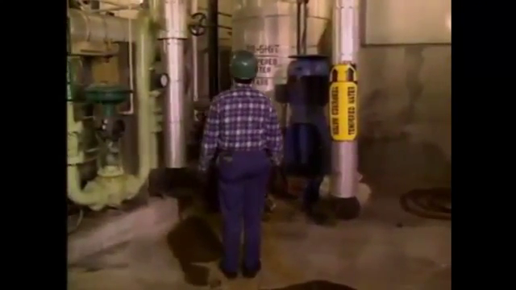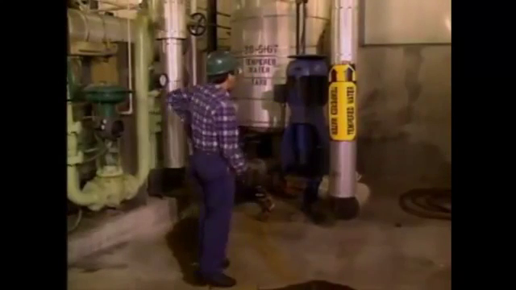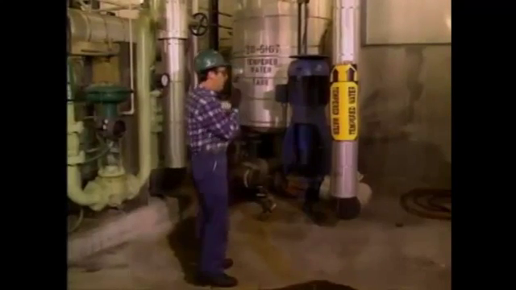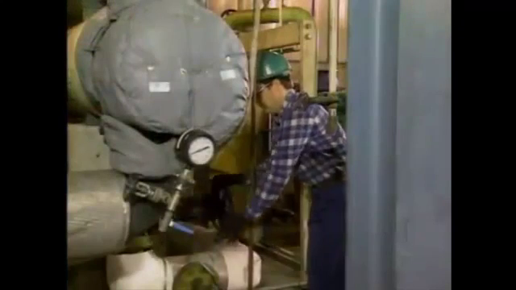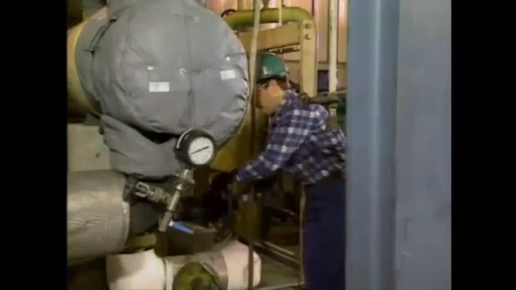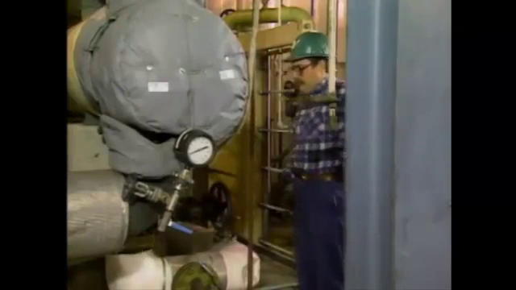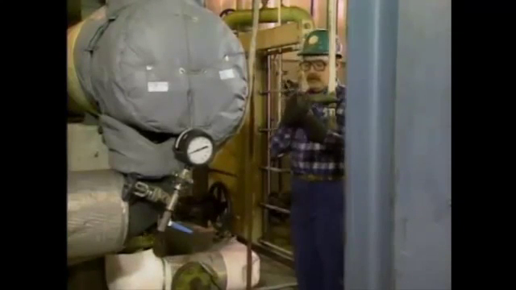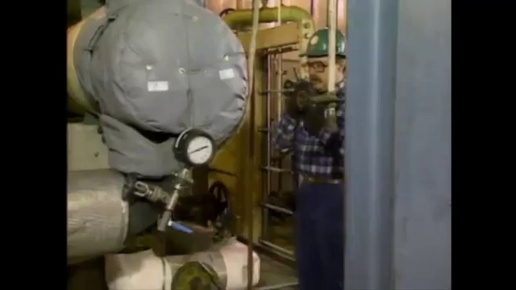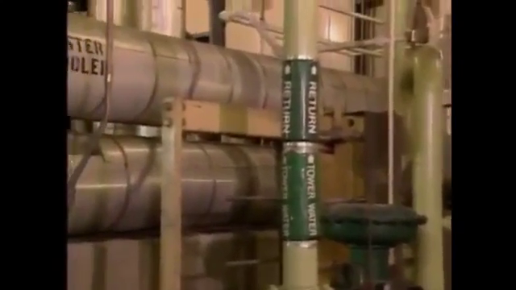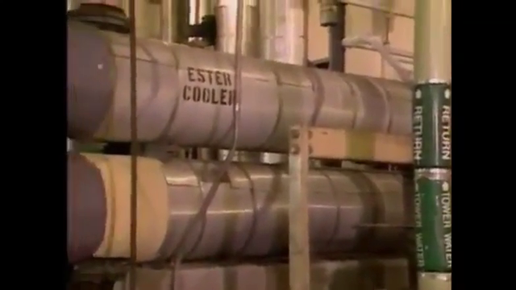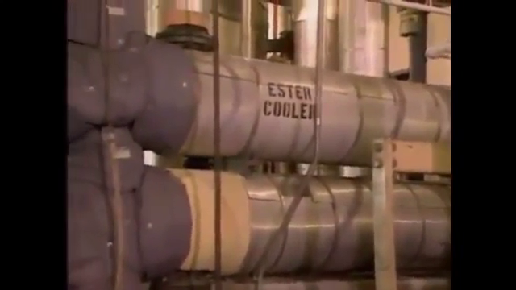He does this by calling the control room operator and having him open the shell side vent. Then he partially opens the shell side water inlet valve to slowly fill the shell side. Then he calls the control room to have someone there start the cooling water pump. When the cooling water pump is started, cooling water will fill the shell side of the heat exchanger. Any air that is trapped on the shell side escapes through the open vent valve.